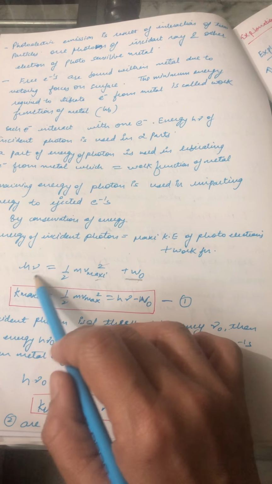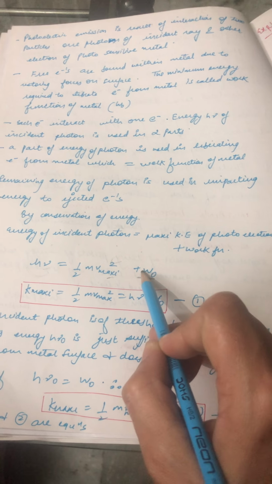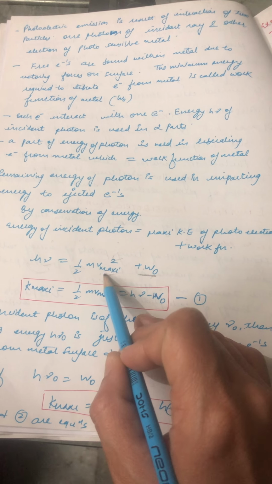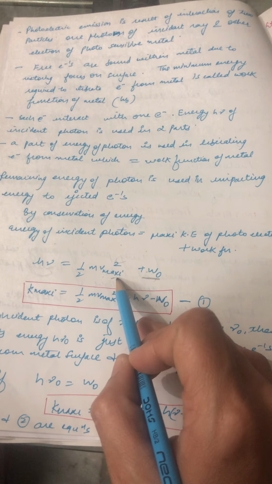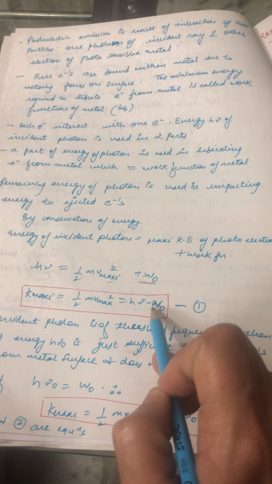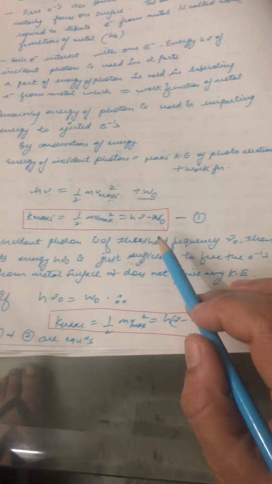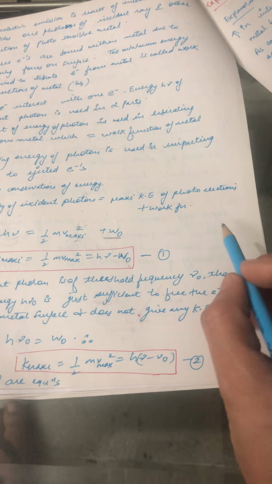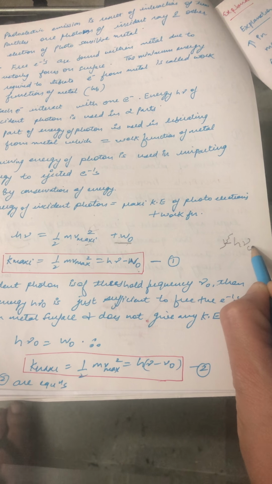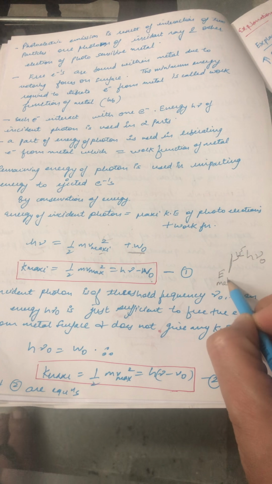So whatever energy falls on the metal surface, some of the energy will be used to overcome the work function, and the leftover energy is used as the kinetic energy of the electron so that it can start moving out. So from this expression, kinetic energy comes out to be h nu minus w naught, where w naught is called the work function. Now, this can also happen that the photon has energy equal to only the work function of this emitter plate, or you can say metal.